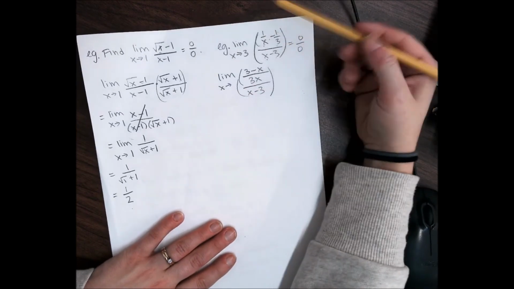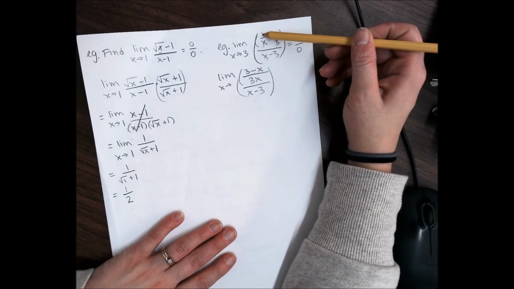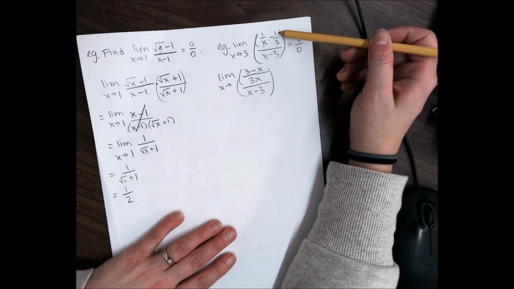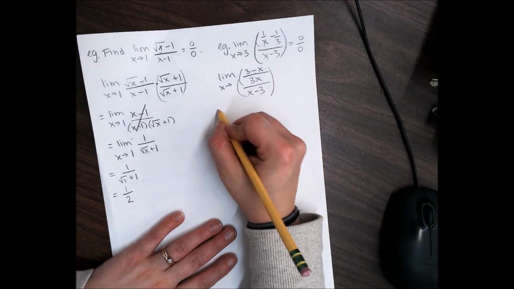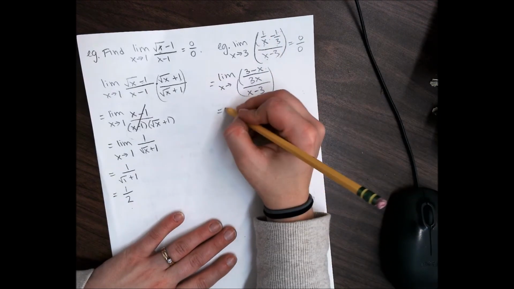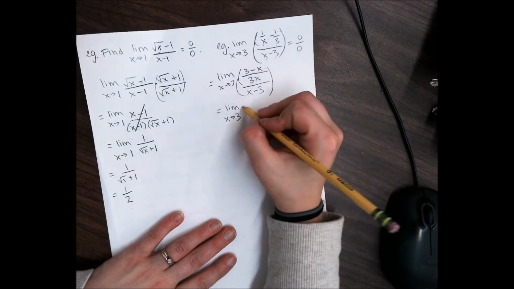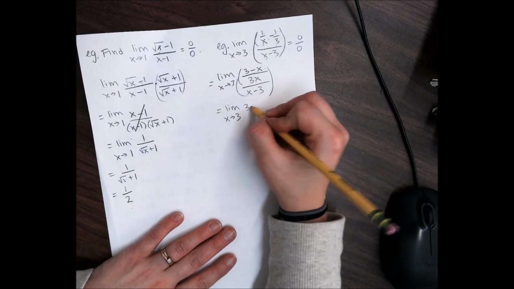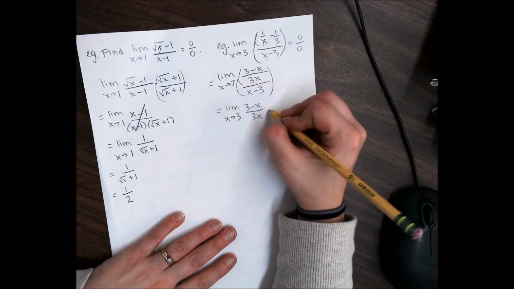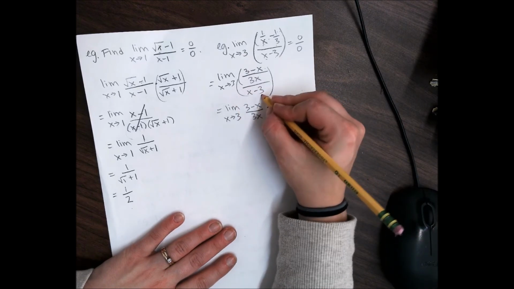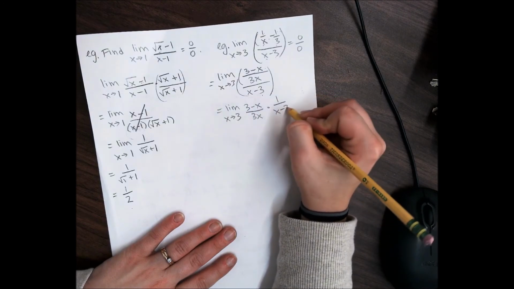So again, we want a common denominator of 3x, so we multiply this one by 3, because that's missing a 3. We multiply this one by x, because it's missing an x, and we combine them on the top. If that's confusing, then please see your teacher. So the limit as x goes to 3, now that we have a double fraction, let's keep, change, flip. So we're going to keep the top fraction the same. We're going to change our second division to multiplication, and we're going to flip our bottom fraction. So instead of x minus 3 over 1, it'll be 1 over x minus 3.